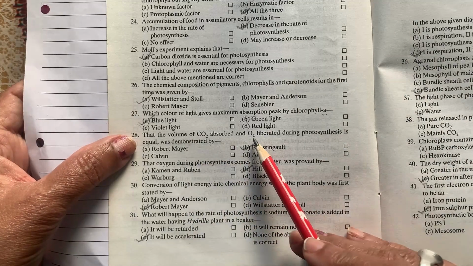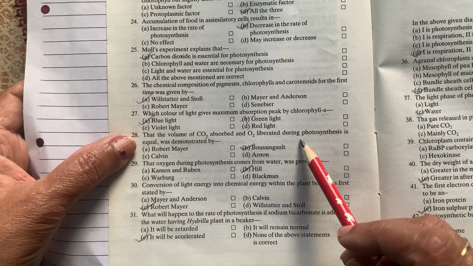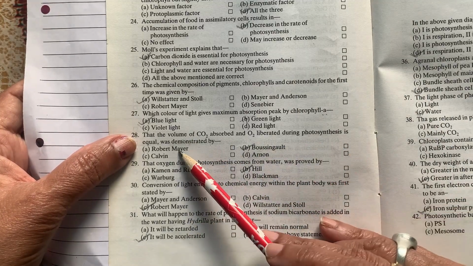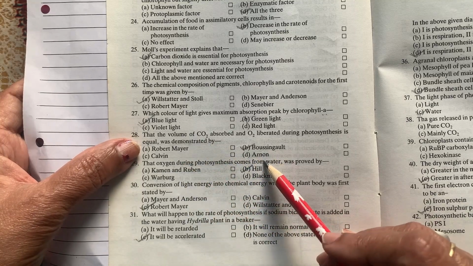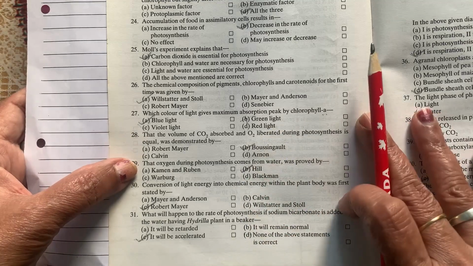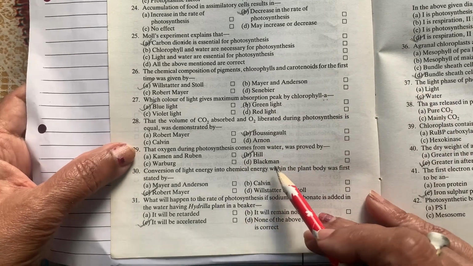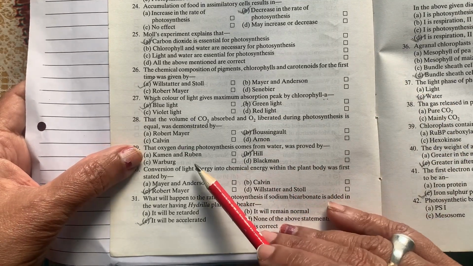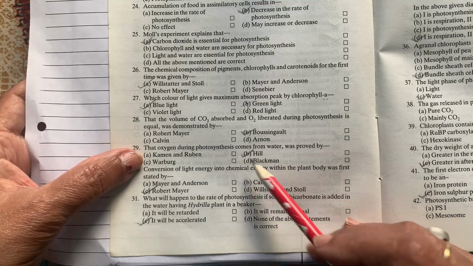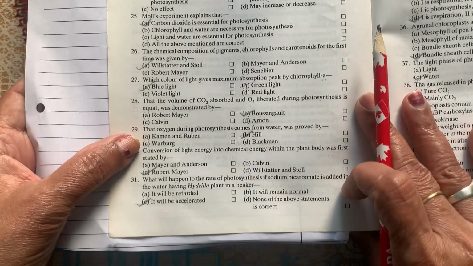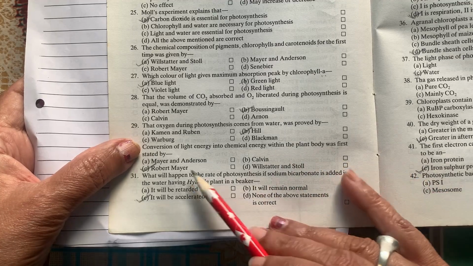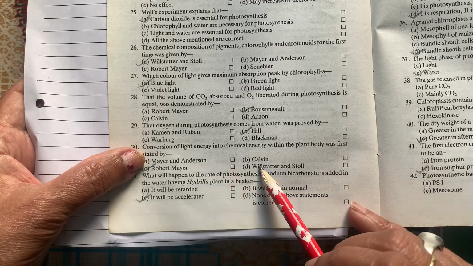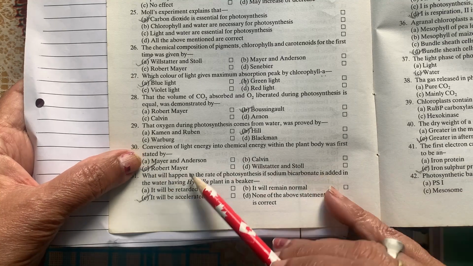That the volume of CO2 absorbed and oxygen liberated during photosynthesis is equal was demonstrated by Robert Mayer, Calvin, Boussingault, Arnold. It is by the Boussingault. That oxygen during photosynthesis comes from water was proved by Kamen and Rubin, Warburg, Hill, Blackman. It is by Hill. Conversion of light energy into chemical energy within the plant body was first stated by Mayer and Anderson, Calvin, Willstatter and Stahl, Robert Mayer.